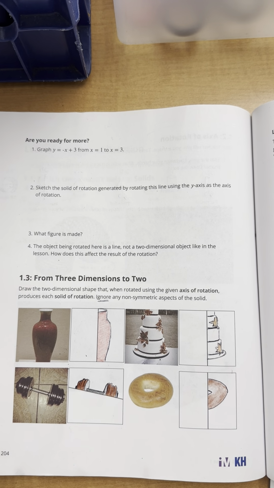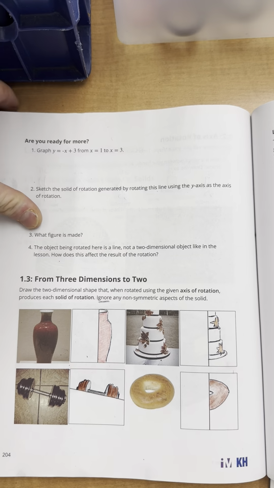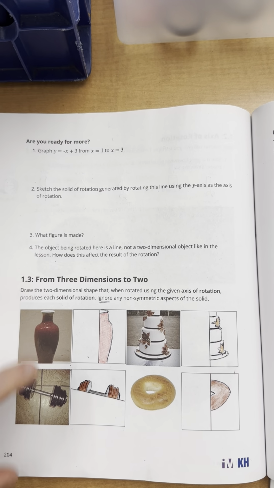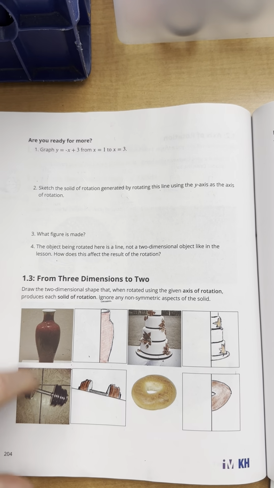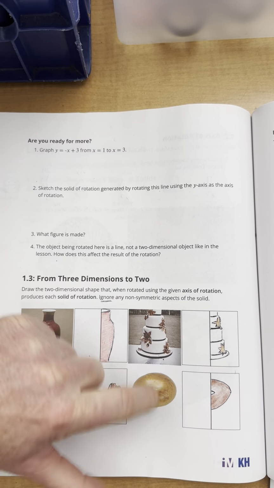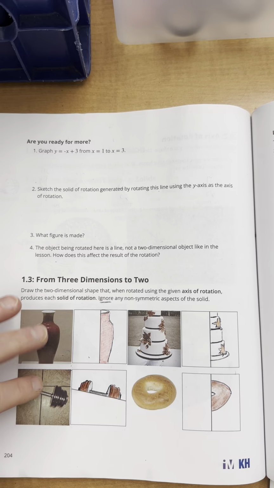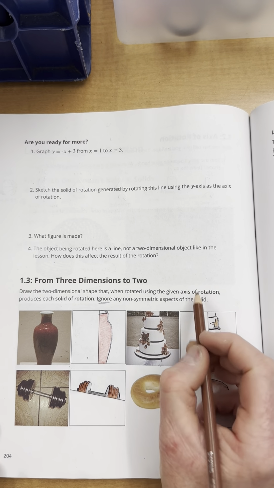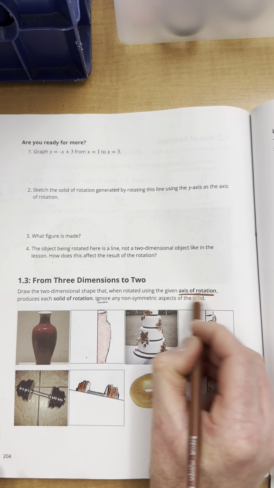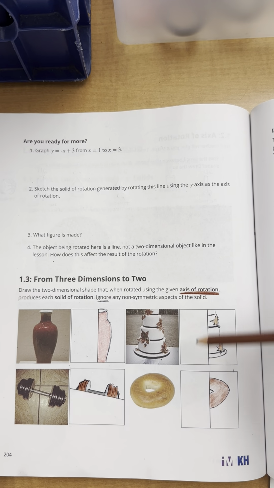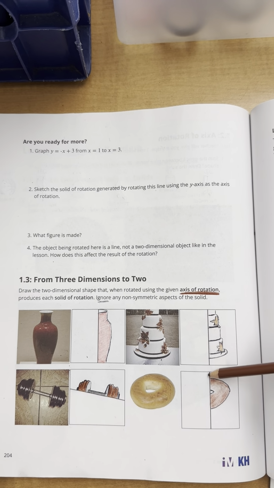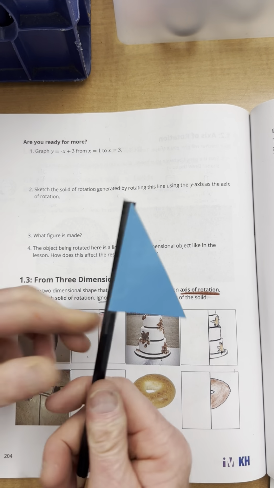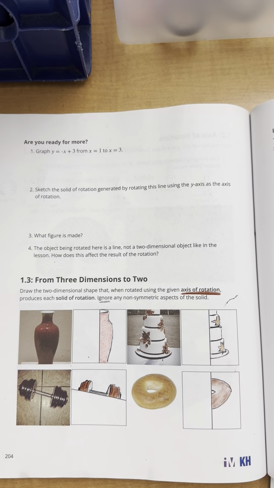Okay, just have fun with these, you know? That was it, 1.3. So this is the solid of rotation. The pictures are the solid of rotation. These lines are your axes, plural for axis, but each of these lines serves as the axis of rotation, similar to the pencil.